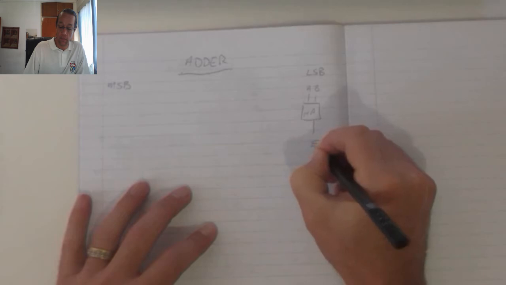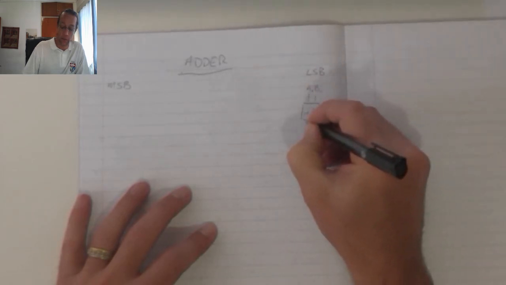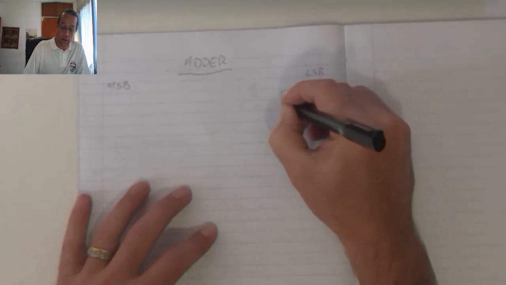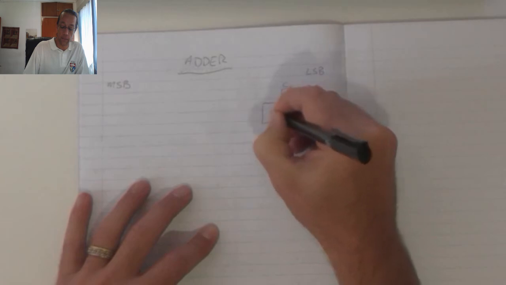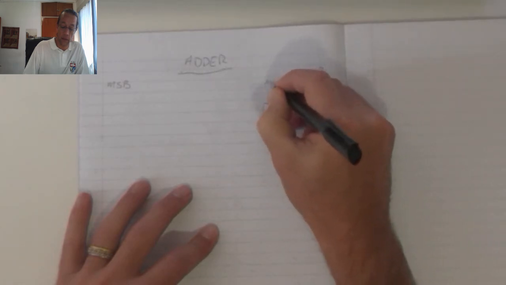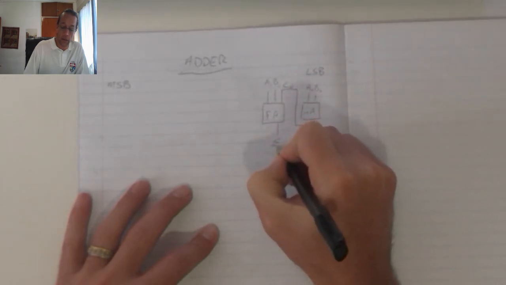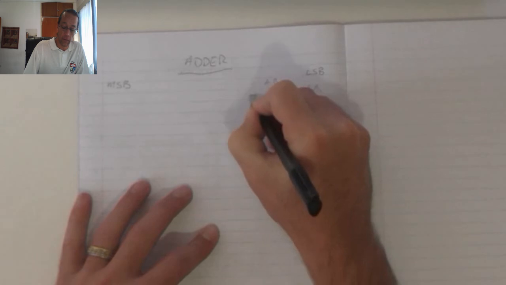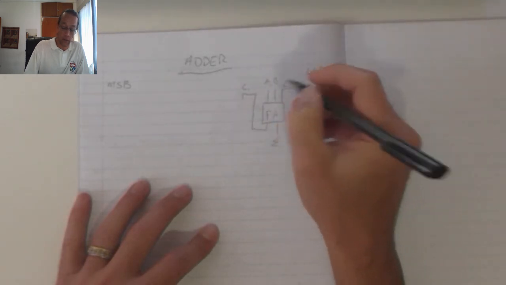The half adder is going to give me a sum. That's my zeros, and my carryover is going to feed into a full adder. A, B, ones, this is my sum 1, and my carry for the first full adder.